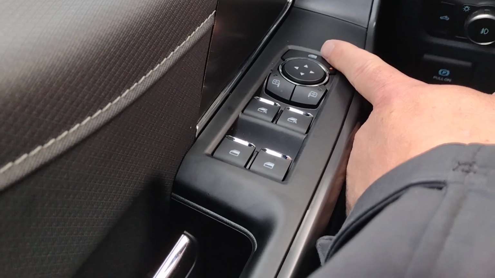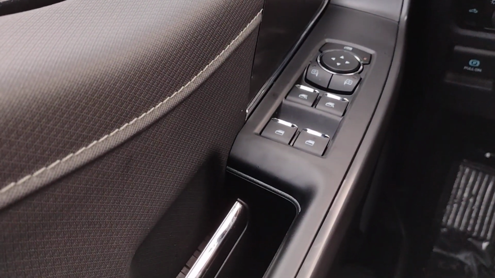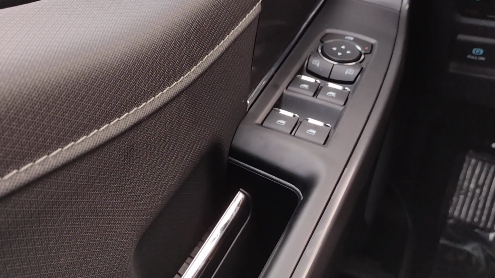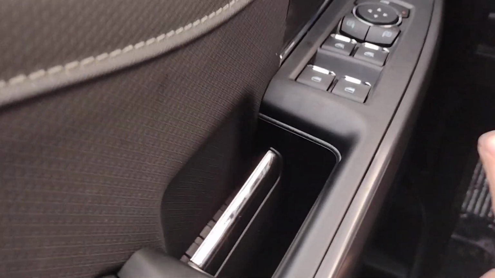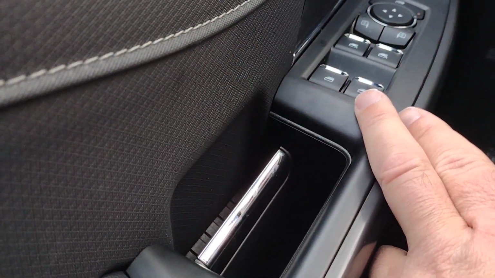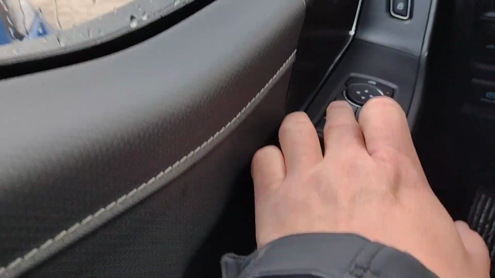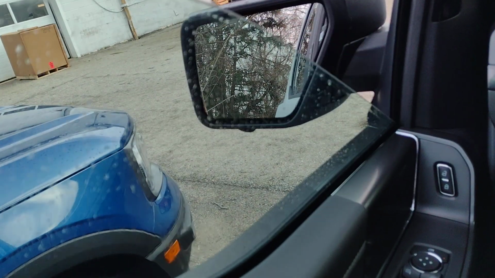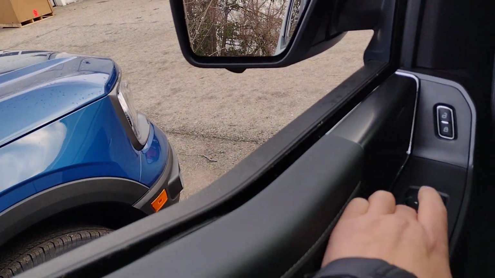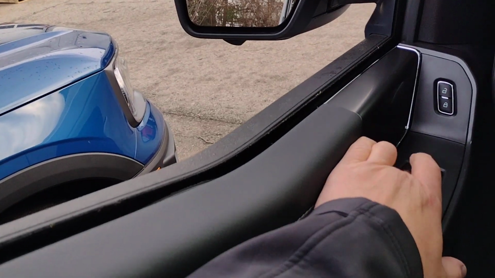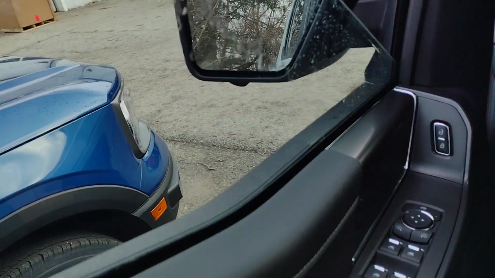The switch up here, that one is to lock out the rear seat power windows. And then you've got your power windows here. They do include express down for the driver's side, and one touch and they go back up.